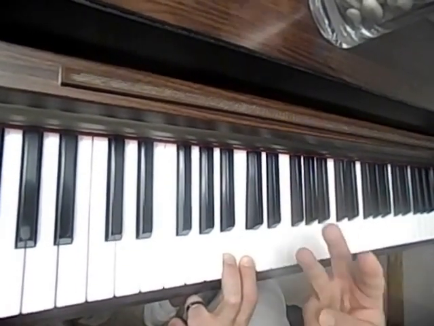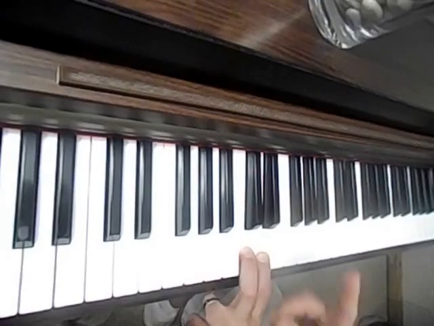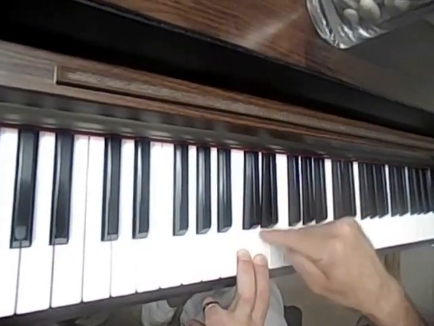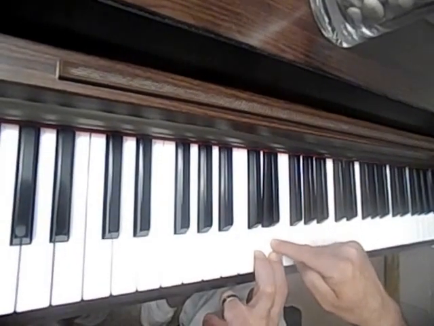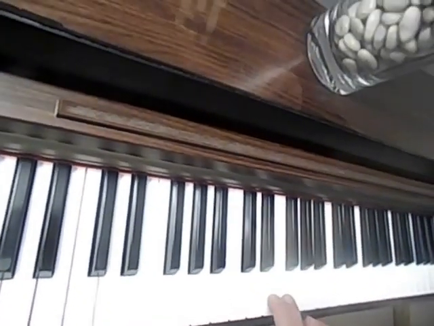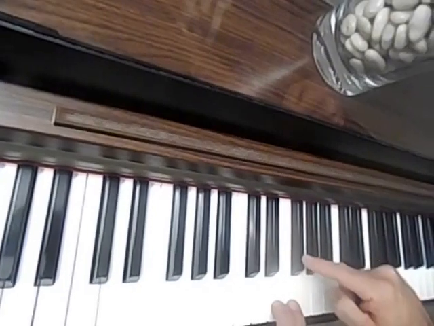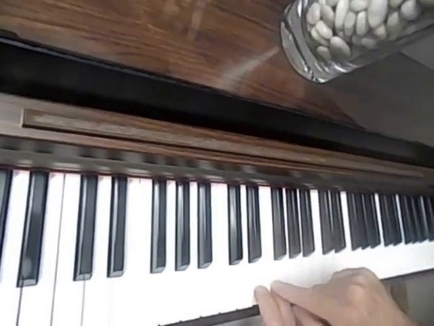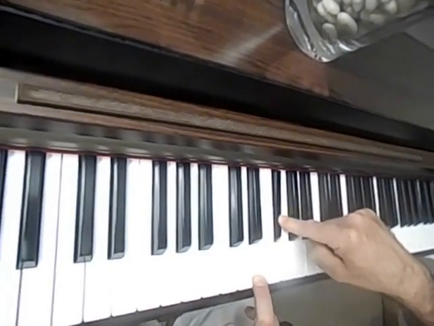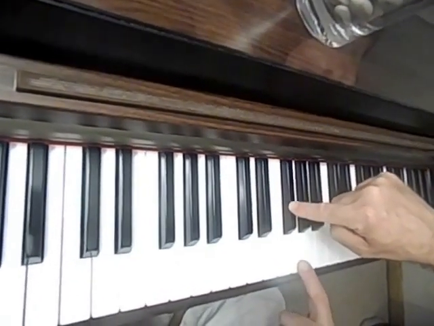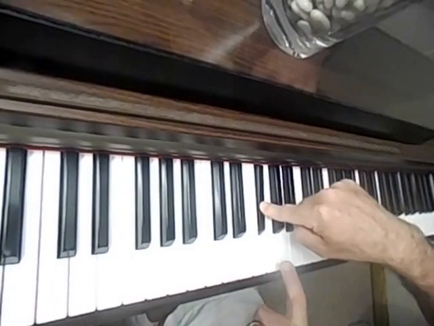Now you've got to do 3 whole steps. C to D is the first whole step. D to E is a whole step. And now we got one more whole step, and that is why E to F can't be. That's a half step, so we have to raise it. And that's why we're going to call that F sharp. And then that finishes with a half step, F sharp to G.